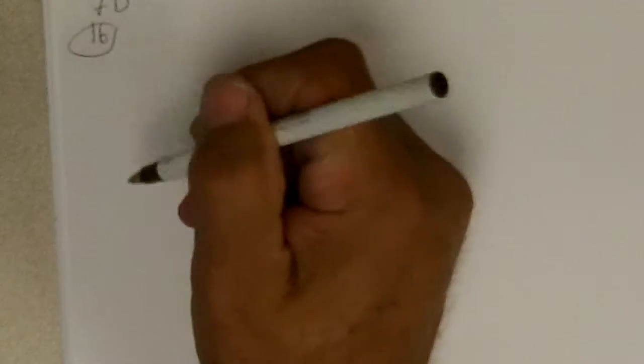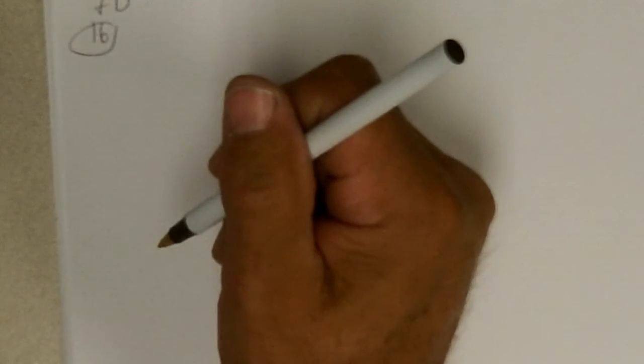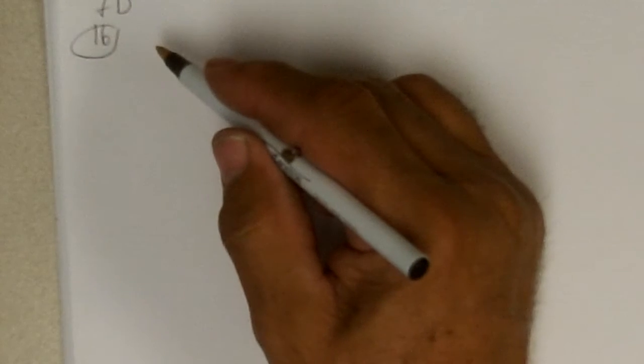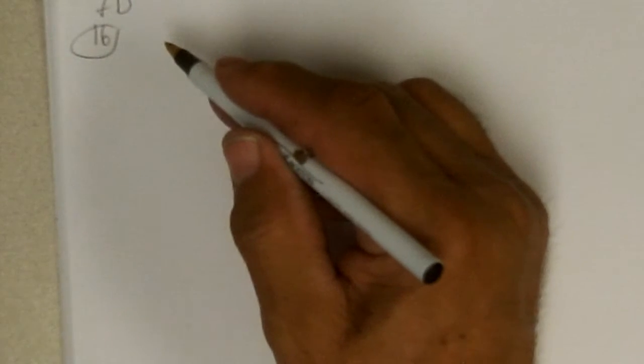7D, 16 through 21. Start with 16. How much greater is the risk of death by accident than death by kidney disease? So we'll want to compare rates, and so we have to go back to the table that has that.